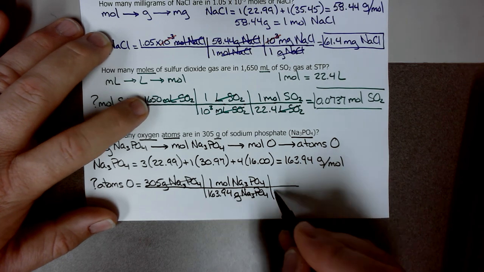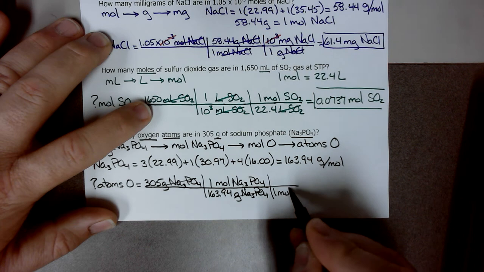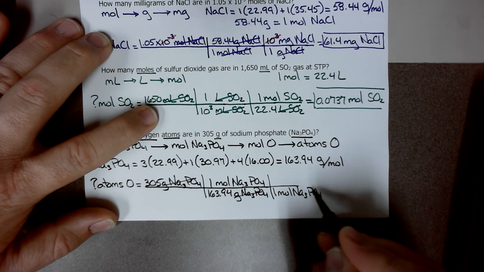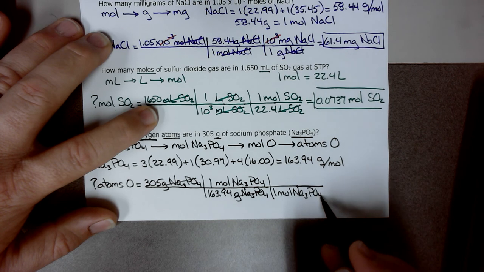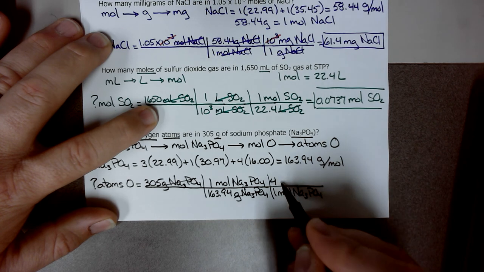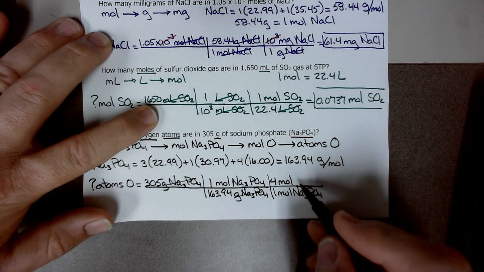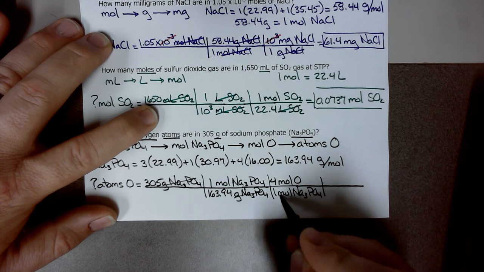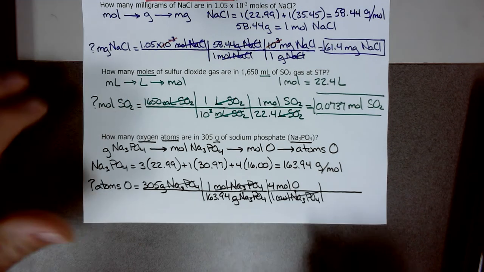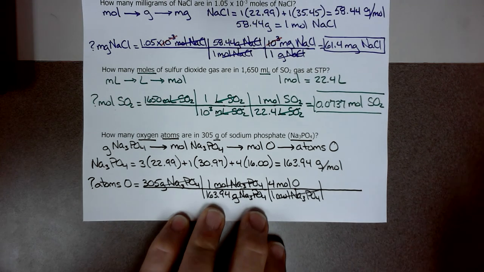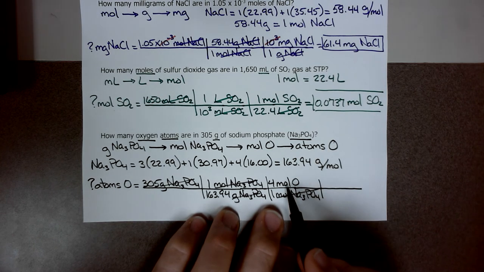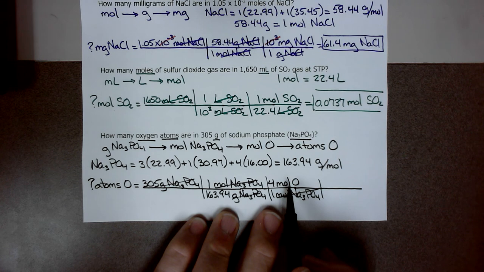So we know that for every 1 mole of Na3PO4, and there's a subscript here 4, that means there's 4 moles of oxygen. And the last part here is that I can go from moles to atoms using Avogadro's number. Moles of oxygen to atoms of oxygen.